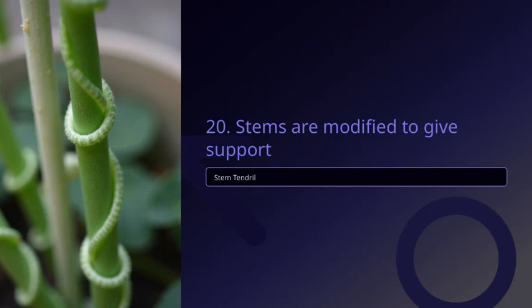Now, let's talk about how stems are modified to give support to plants. You see, stems aren't just simple structures. They can be adapted in various ways to help the plant survive and thrive. One fascinating example is the stem tendril. Tendrils are specialized, slender stems that coil around objects for support. They act like natural anchors, helping climbing plants attach to nearby structures or plants.